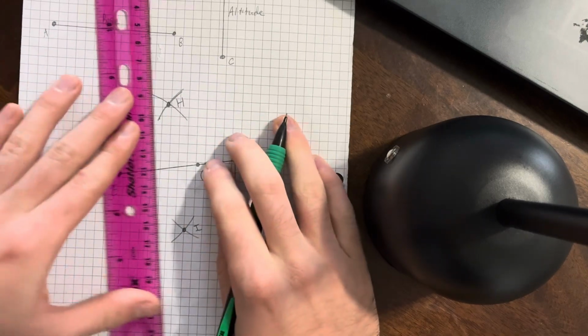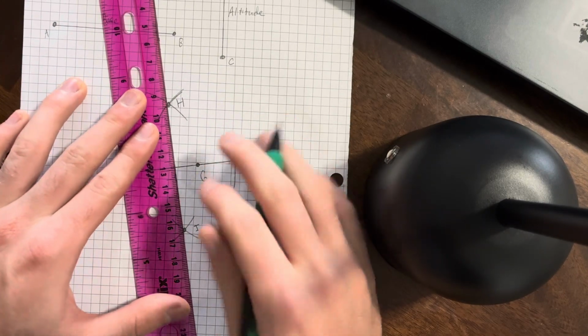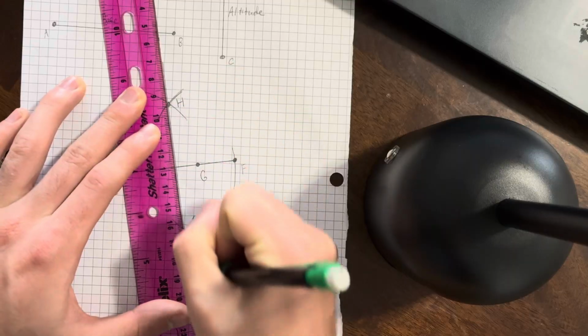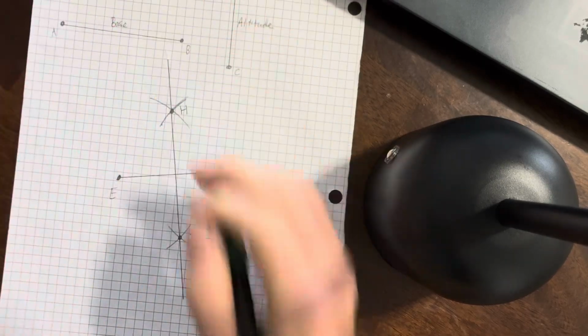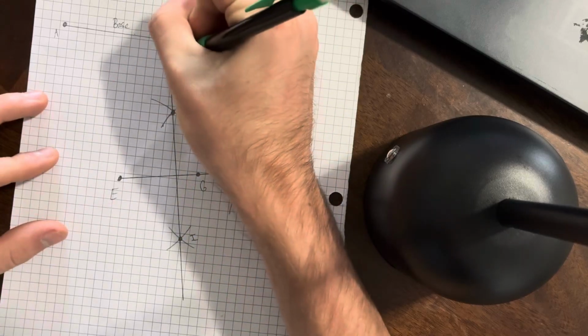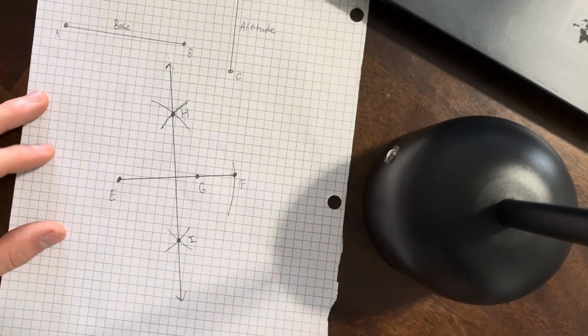Now I'll grab my ruler again and add a new line. This I'll make sure is a line, not just a segment, because I'm not sure how long it'll need to be. Make it nice and long, extending in each direction.